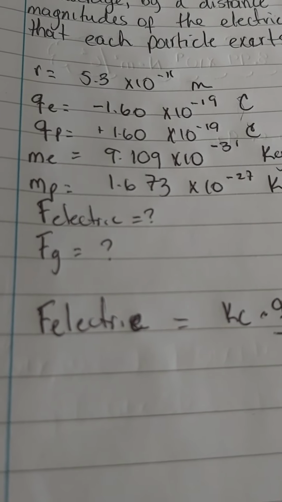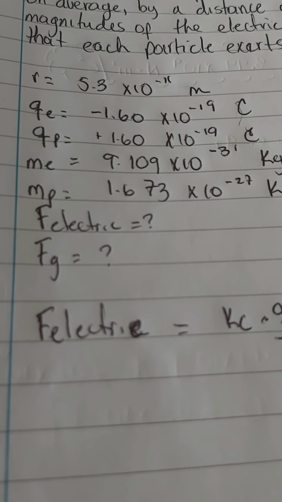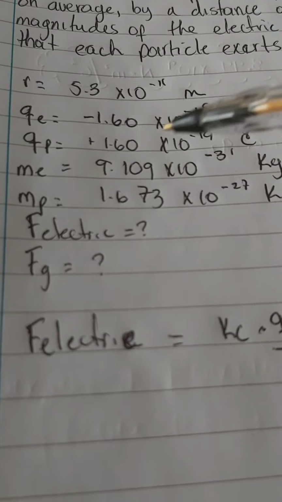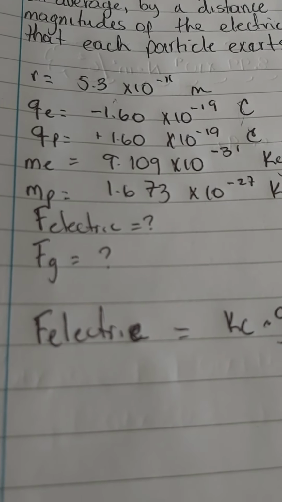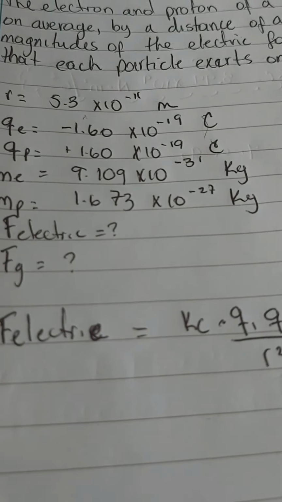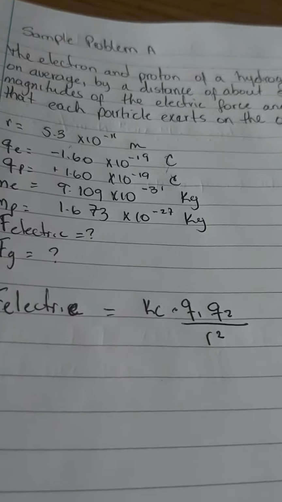Same charges will repel. So in this case, notice that the electron is negative and the proton is positive. Okay. In the formula, we are not going to be using the signs. We're just going to be using the values.